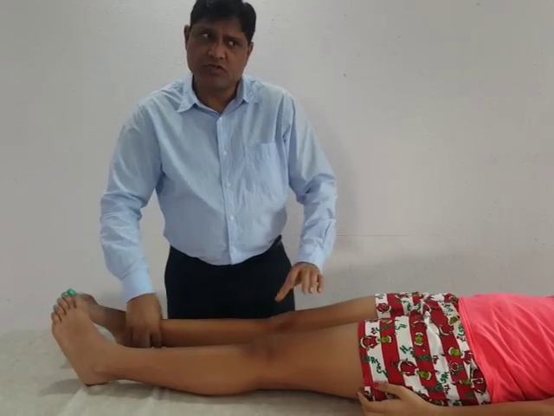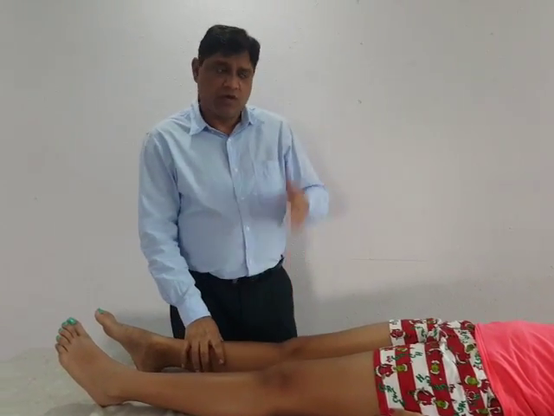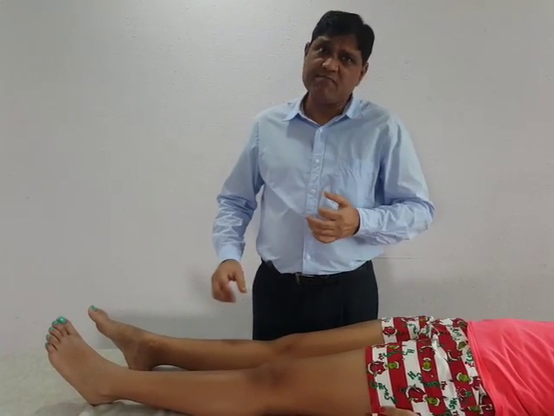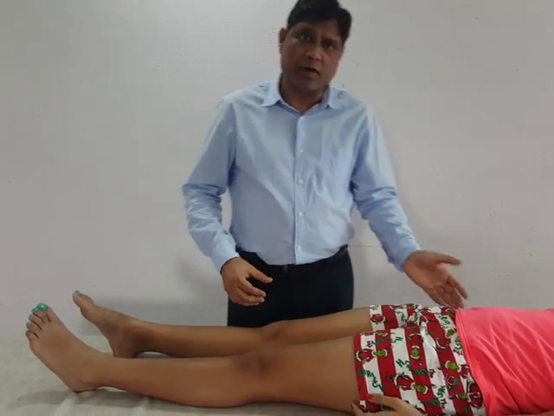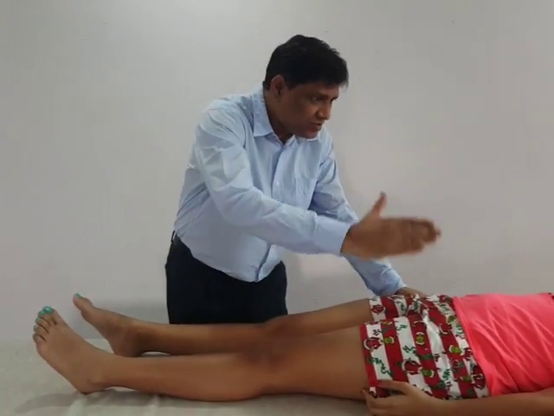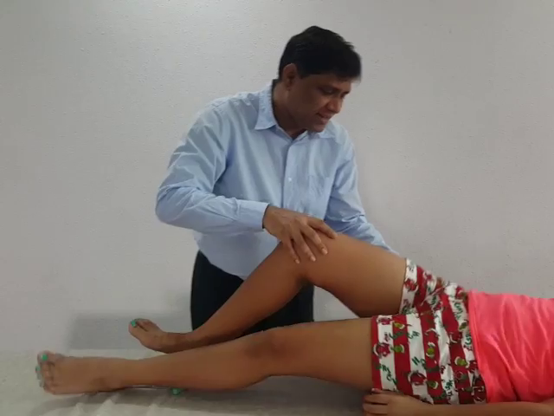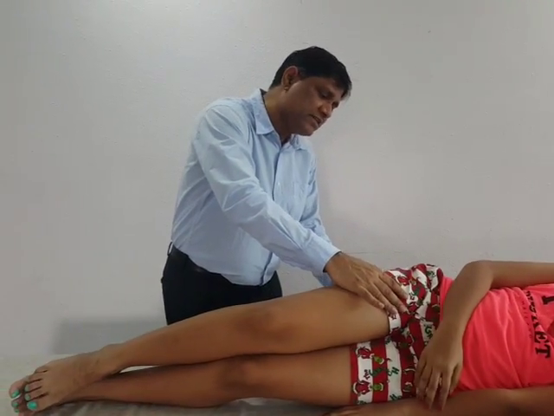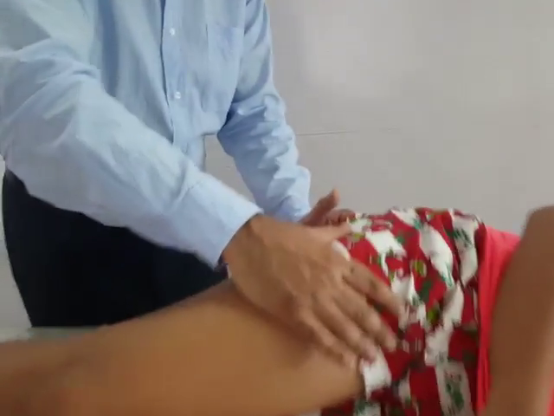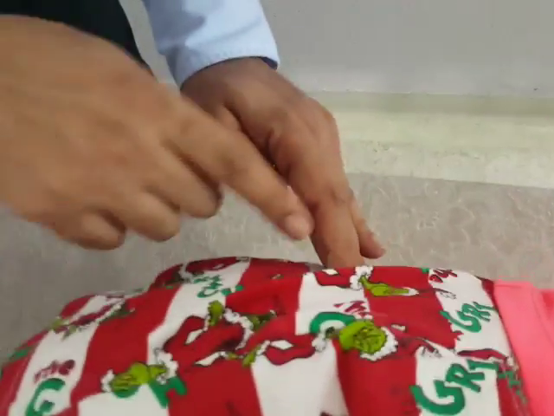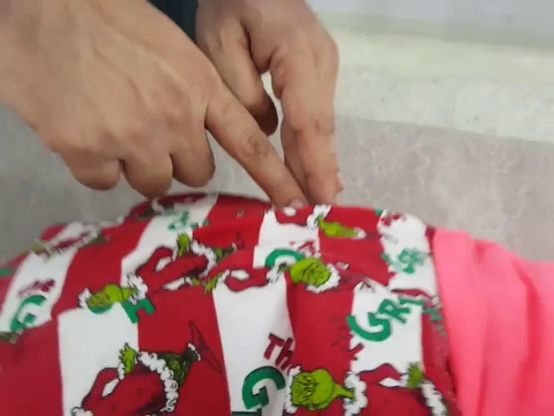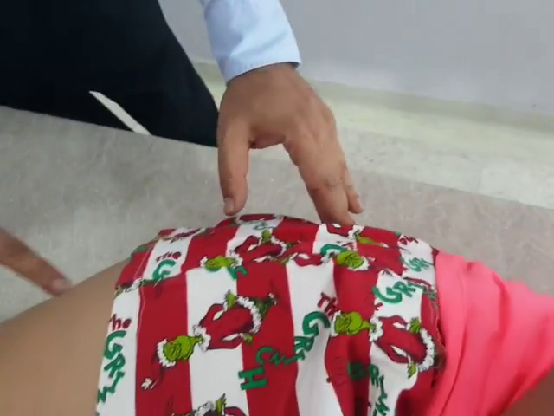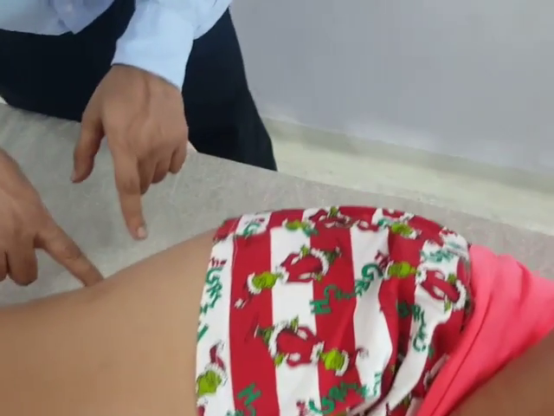Lastly, we would like to stress a little bit on the piriformis syndrome, where the piriformis muscle is a deep muscle seated in the buttock area, which is around this area. The patient usually will complain of pain over the buttock area, and sometimes that will irritate or compress the sciatic nerve and will cause a pain going down the posterior aspect of the thigh. So the piriformis muscle is a very strong external rotator of the hip.